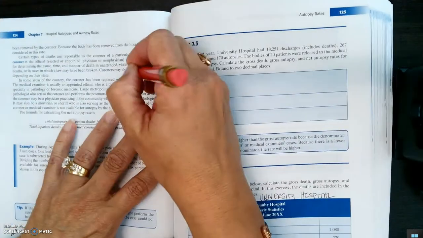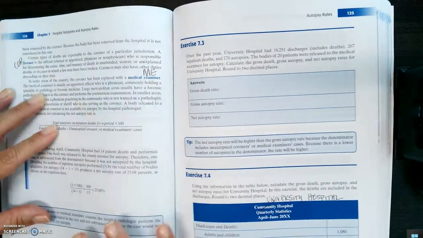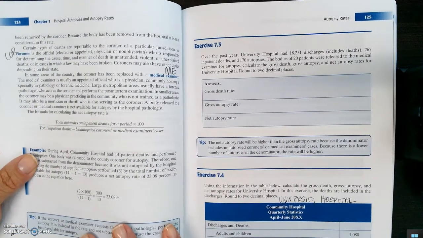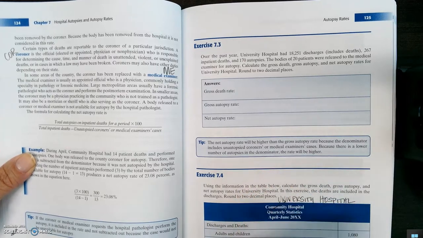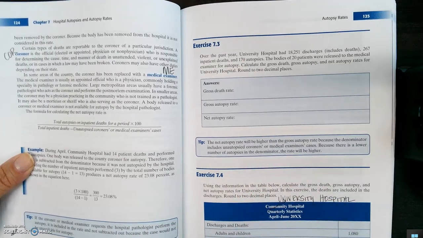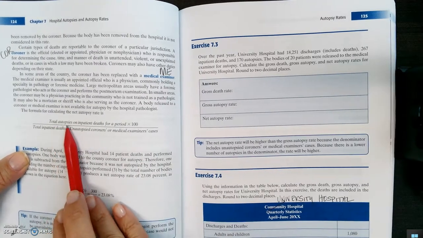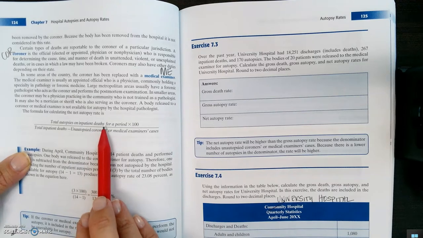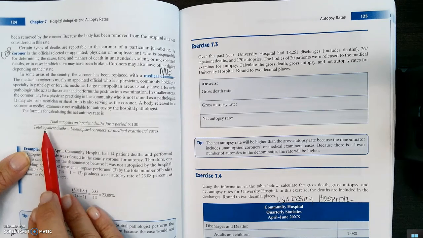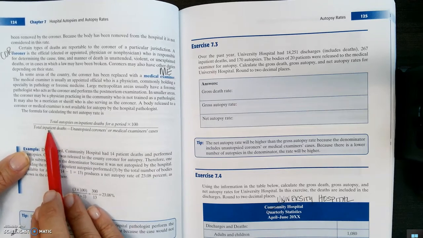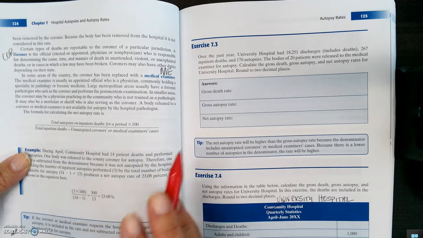And I'm going to write ME above medical examiner, and then I'm going to write COR for coroner out to the side, because those are some abbreviations that you might see for coroner and medical examiner. So I want to make sure that you have the abbreviations for that. So your formula for net is going to be total autopsies on inpatient deaths for the period, which is very similar to what the gross was, but the difference is we're going to take the total number of inpatient deaths and we're going to subtract out those coroners or medical examiner cases because they're gone.